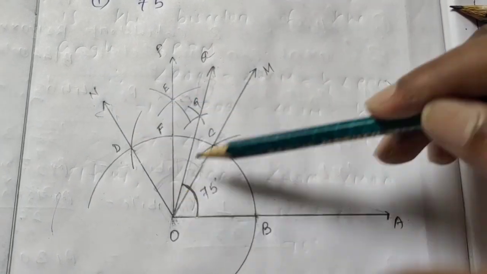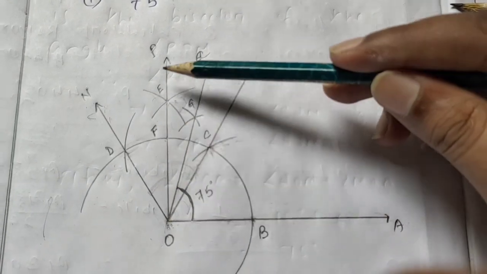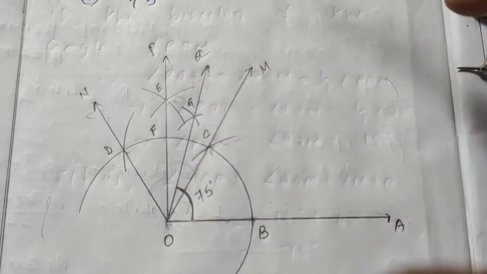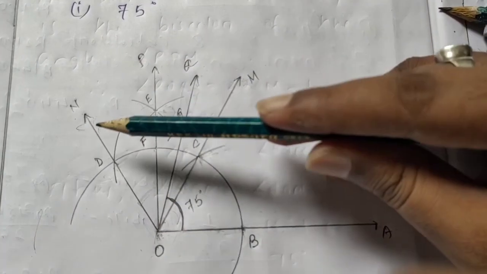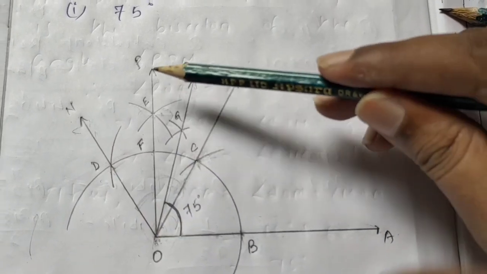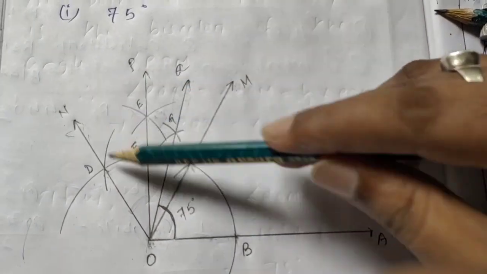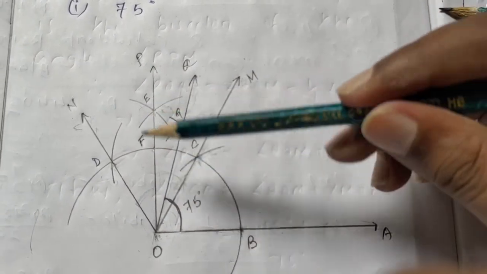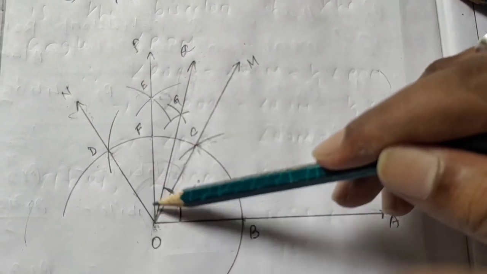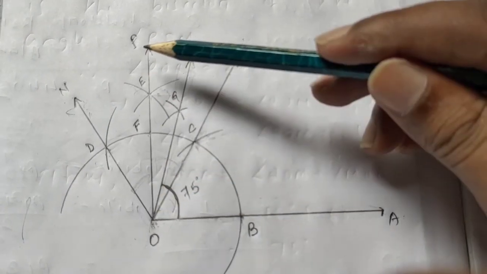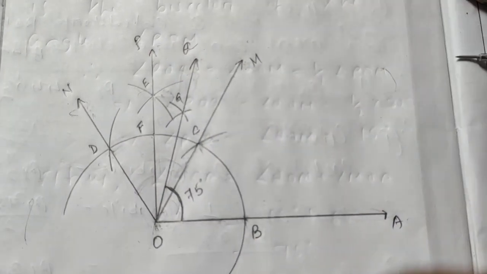So already all of you know that NOM is what? 60 degrees. Since OP is the angle bisector, NOP and MOP are equal angles. Again I am repeating this: since OP is the angle bisector of angle NOM, OP cuts the angle NOM into two equal parts. NOP and MOP are both equal angles. But NOM is 60 degrees, so angle NOP and angle MOP each equal half of NOM. That means 30 degrees. So NOP and MOP are 30 degrees.